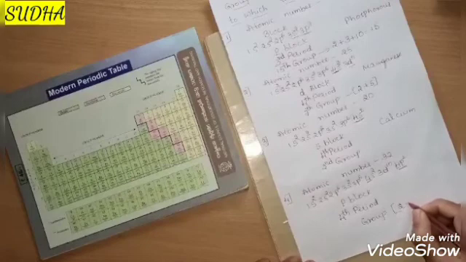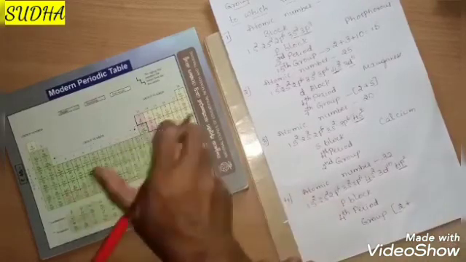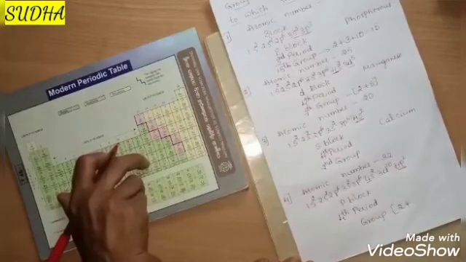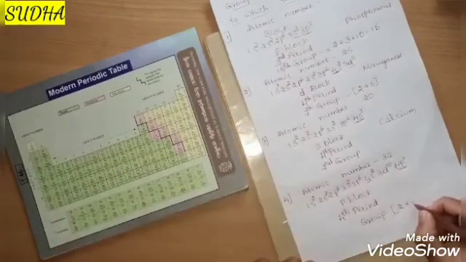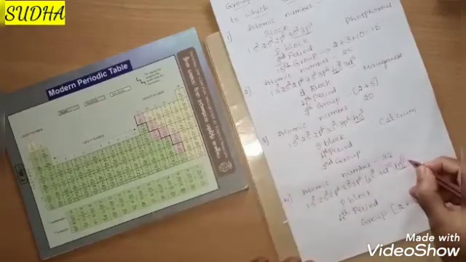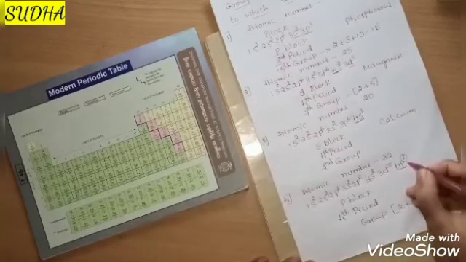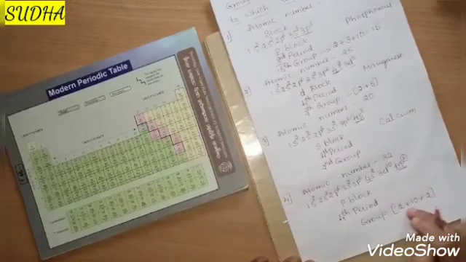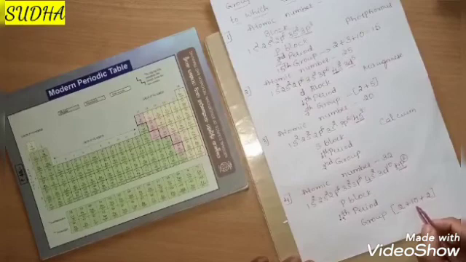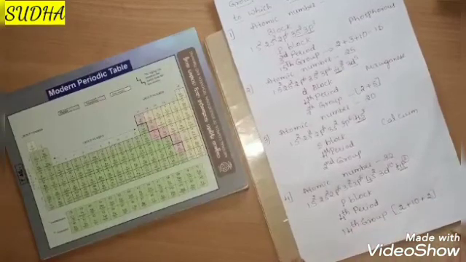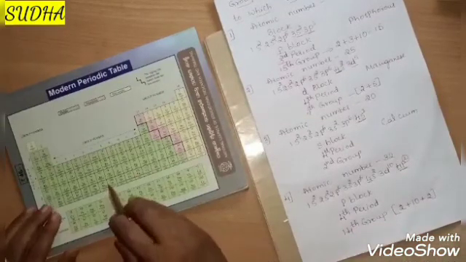And in the middle, before going to P block, how many groups belong to D block? 10. And in the P block, how many electrons are entered here? 2. So total, 10 plus 2, 12, 12 plus 2, 14. So it belongs to 14th group. Right, children?